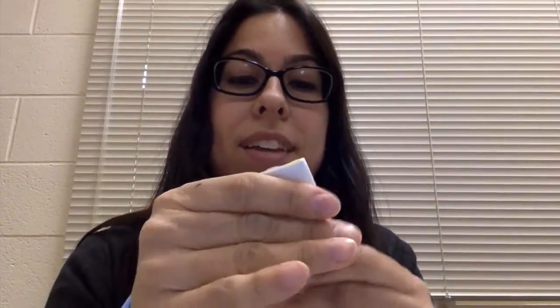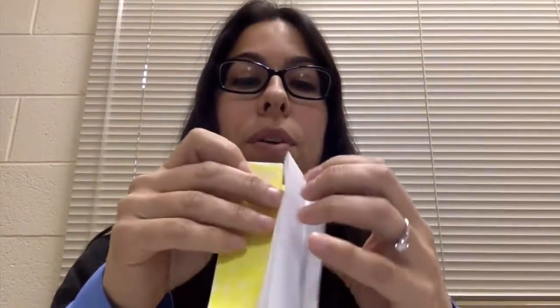So the next step is you're going to fold this in half like this. Okay, fold it in half again. And then fold it in half one more time until you get a little rectangle like this. Then when you open up your foldable here, you are going to have 1, 2, 3, 4, 5, 6, 7, 8 rectangles to represent 8 bits.